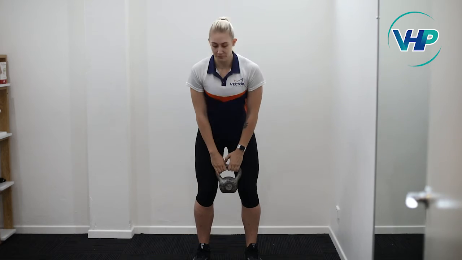So our second movement I'm going to run you through today is a kettlebell deadlift. So this is a really important pattern for anyone who is picking things up off the ground, from our mums picking up babies, anyone lifting any sort of weight, and to our athletes who are looking for their power development through their hip extension, particularly your runners, your football players, to your swimmers.